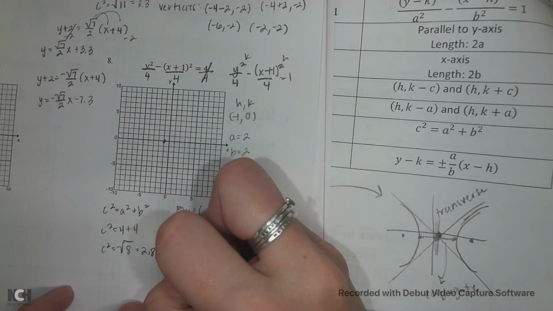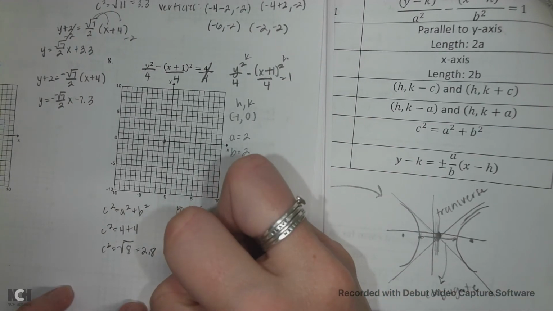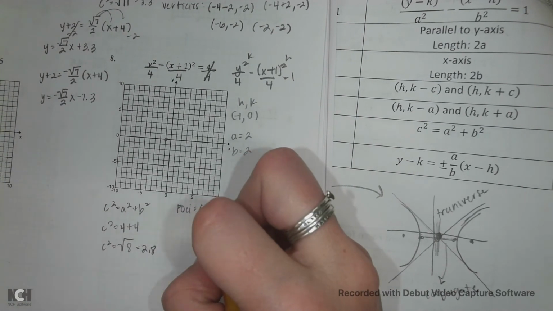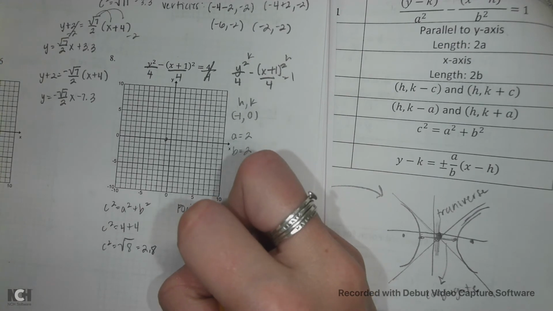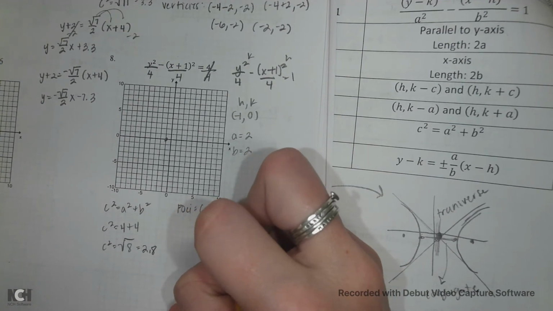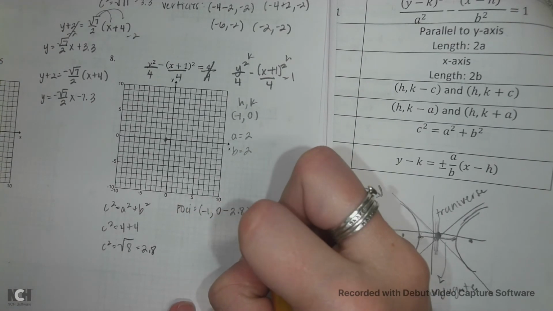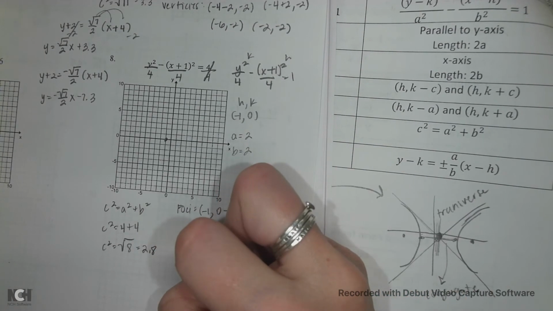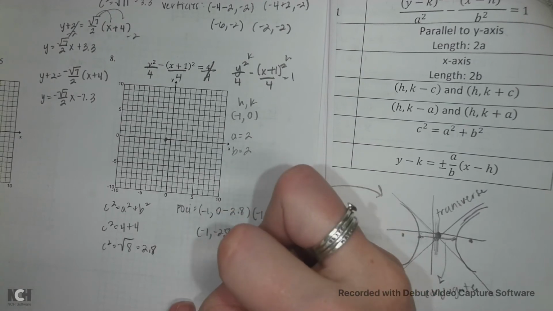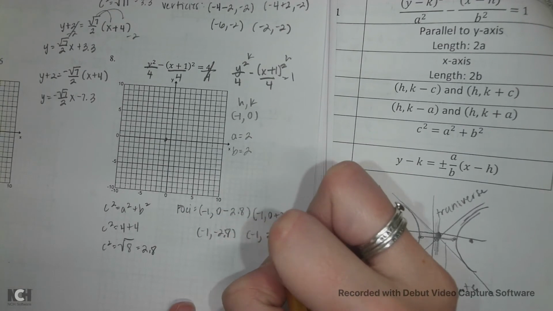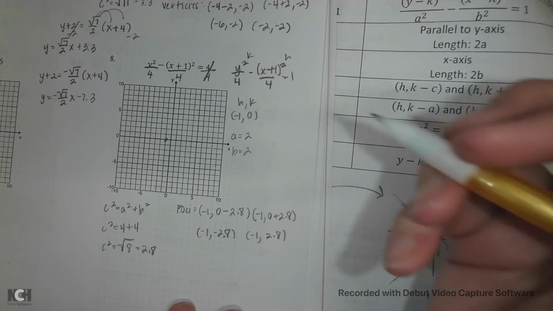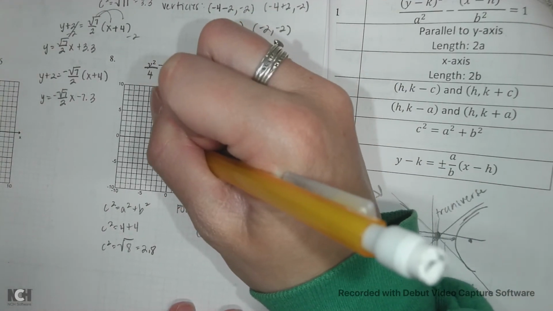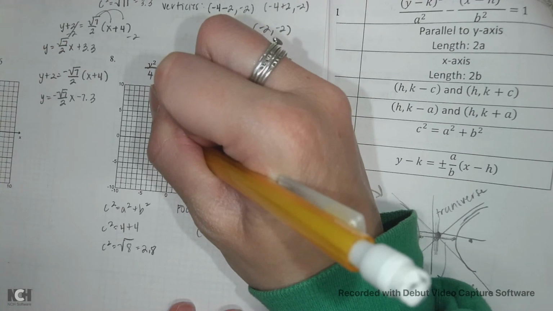That is h, which is negative 1, and then k, which is 0, minus c, so minus 2.8, and then negative 1, 0 plus 2.8. So negative 1, negative 2.8, and negative 1, 2.8.